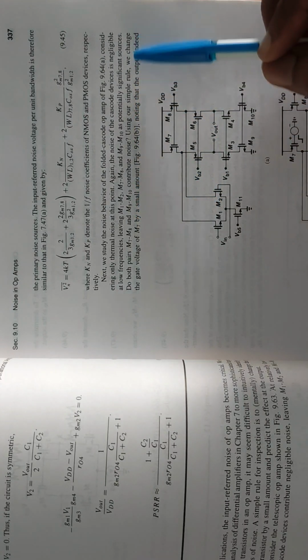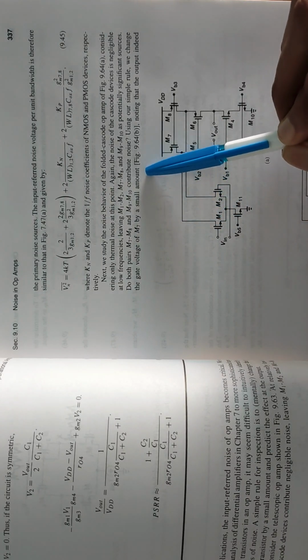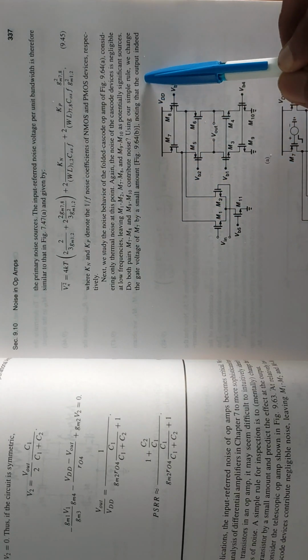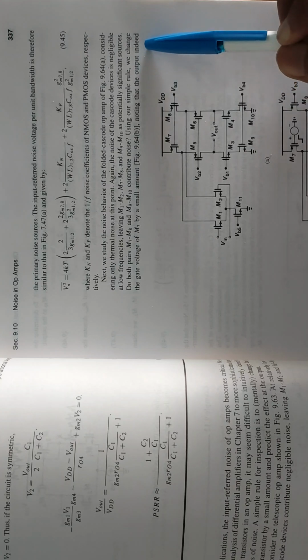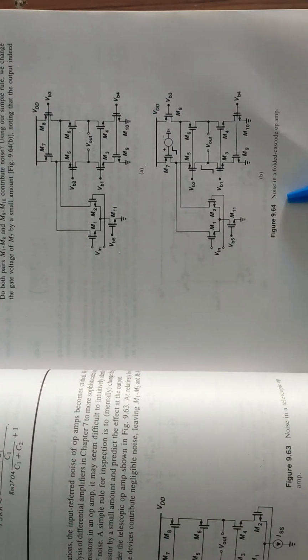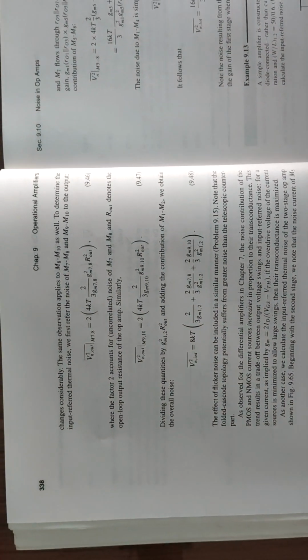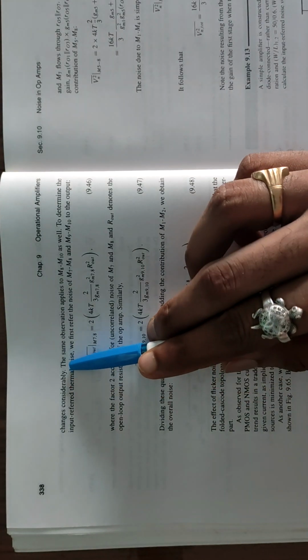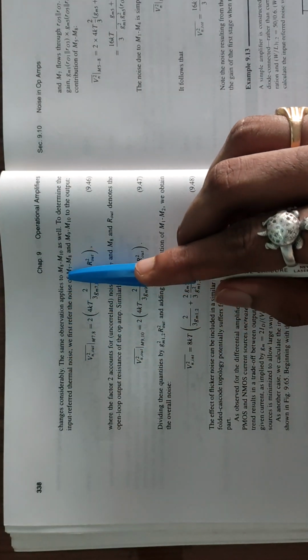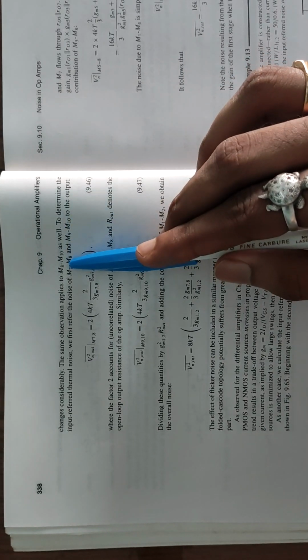Using our simple rule, we can change the gate voltage of M7 by a small amount, figure B, and note that the output, as you can see in this figure of noise in a folded cascode op-amp, changes considerably. The same observation applies to M9 minus M10 as well.